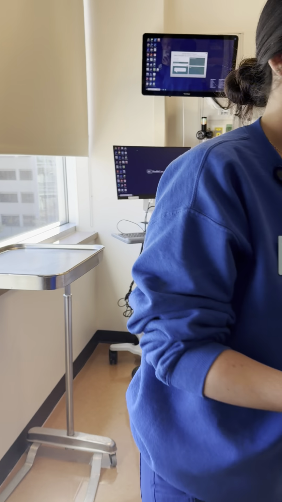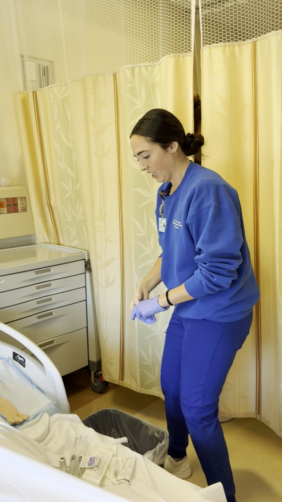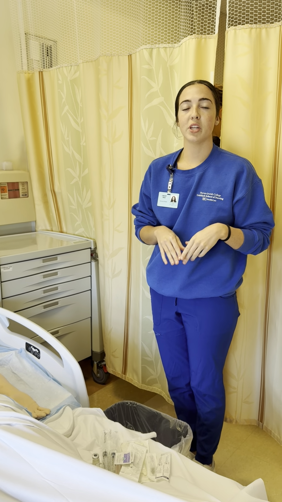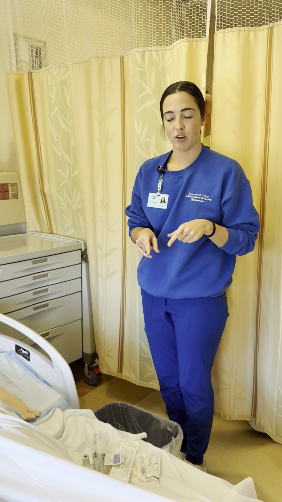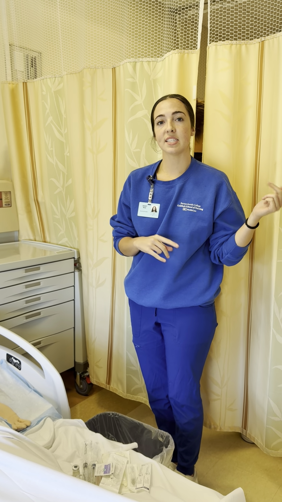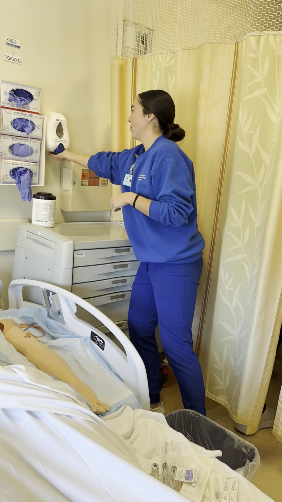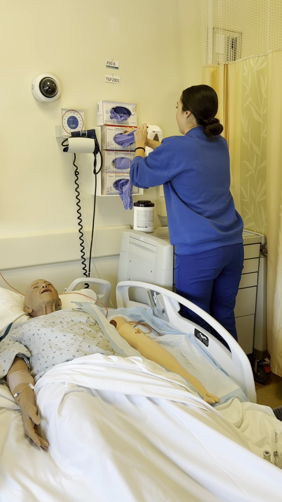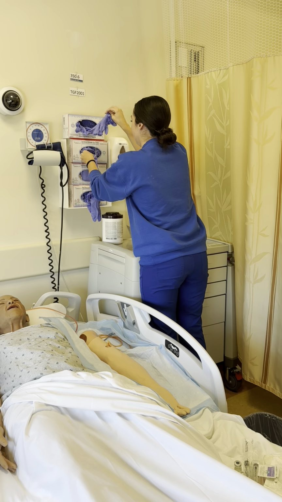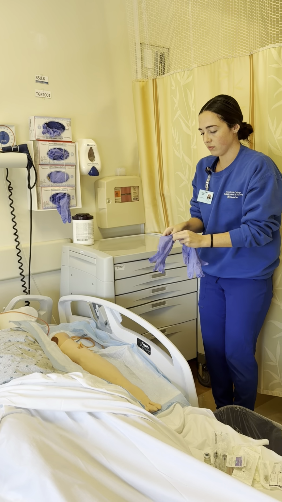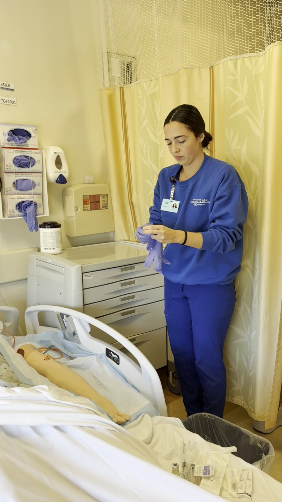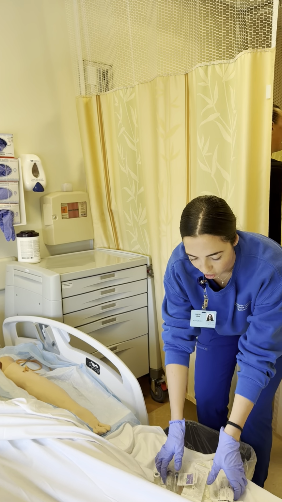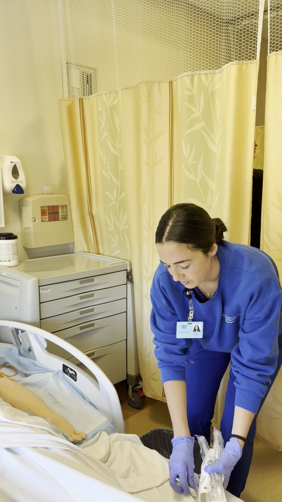Prior to entering the room, I've already completed my first med check. I grabbed my furosemide from the Pyxis and I have it verified with me. So I'm going to go ahead and perform my hand hygiene, and I'm going to grab all of my supplies here.